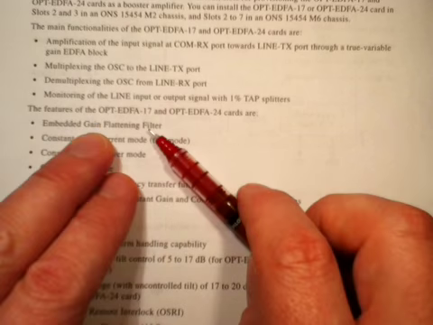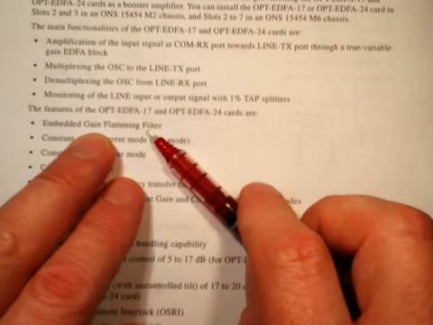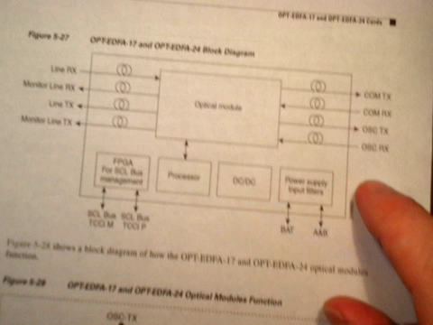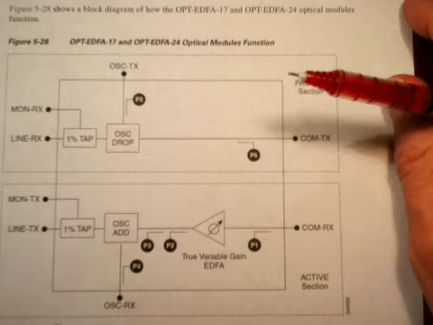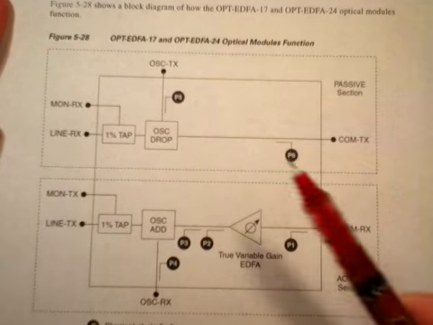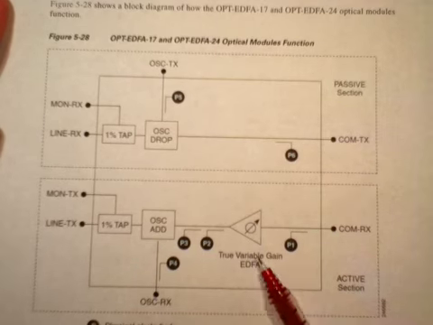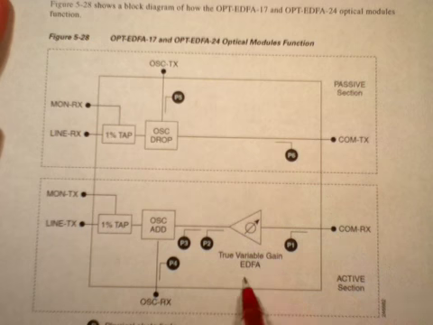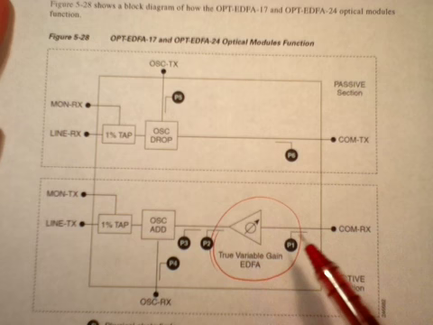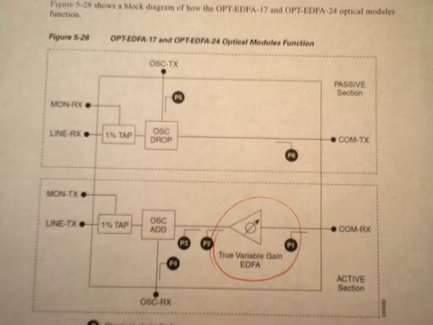Remember, I showed you the gain curve of these things, and it's nice to be able to have a flat gain. So these are actually very simple. They do contain service channel add and drop, but they're just a single optical amplifier, and they call it a true variable gain EDFA. And so this is the fancy new component here. Okay, that's enough on optical amplifiers.